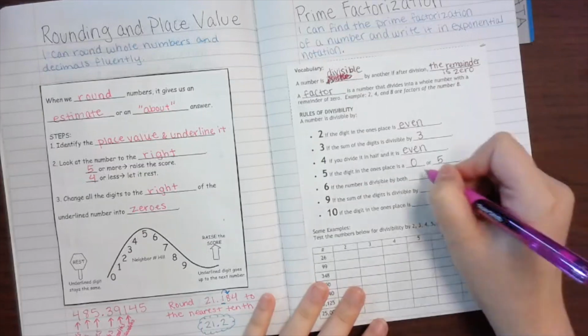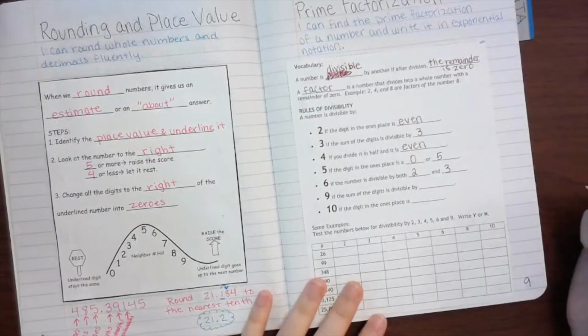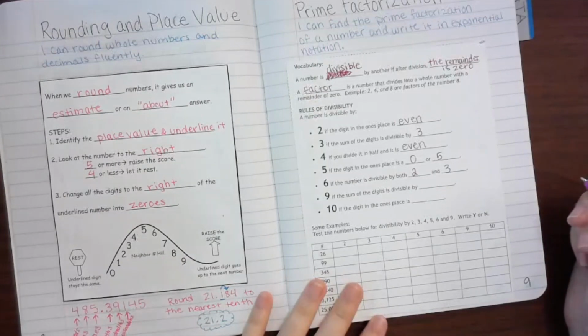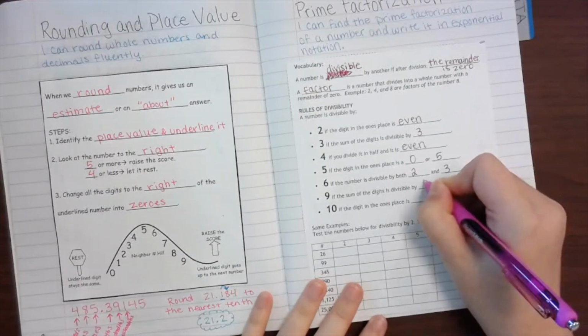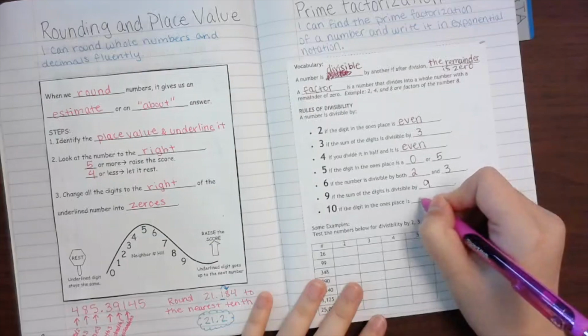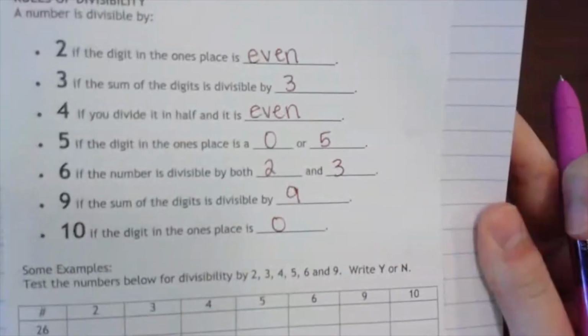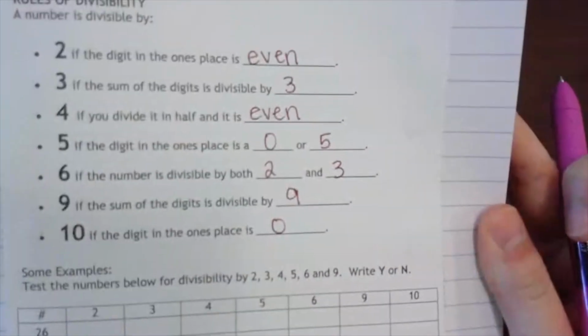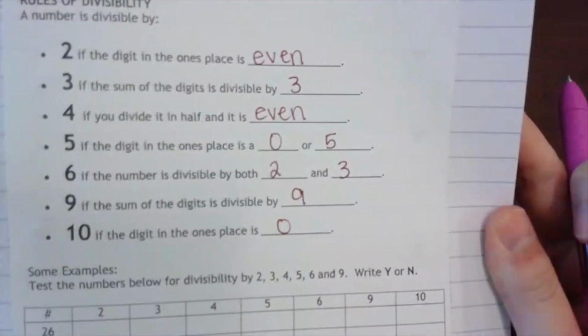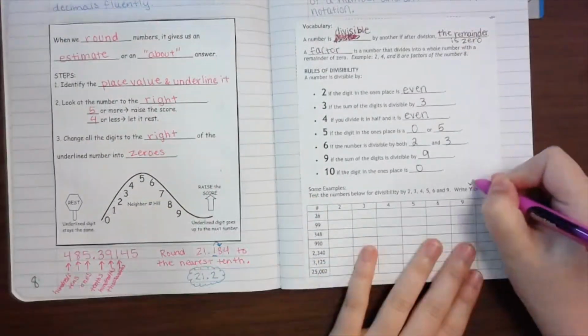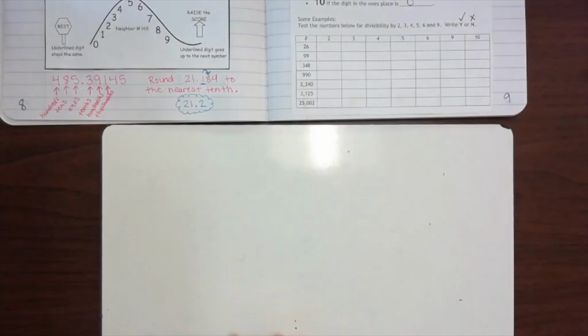A number is divisible by 6 if it is divisible by both 2 and 3. A number is divisible by 9 if the sum of the digits is divisible by 9. A number is divisible by 10 if the number ends in 0. We're going to complete this chart and check for the divisibility by these numbers for the given examples. Put a check mark if it is divisible by that number or an X if it is not.